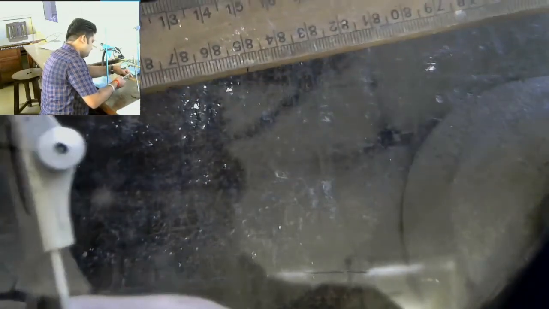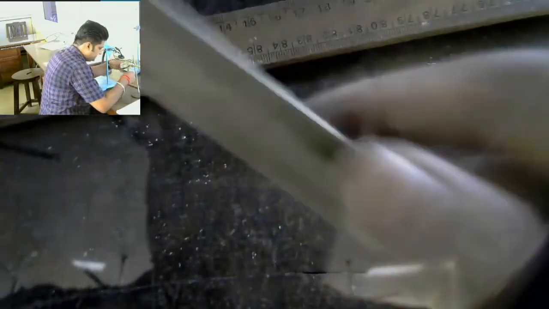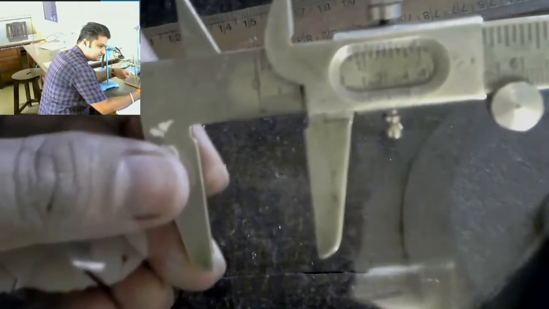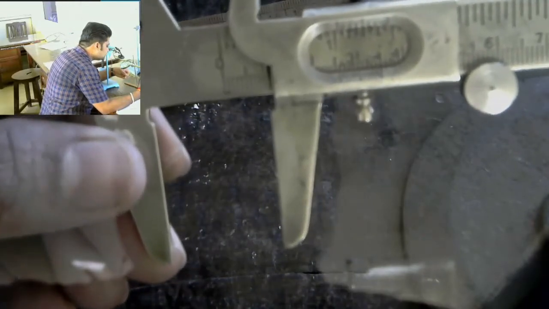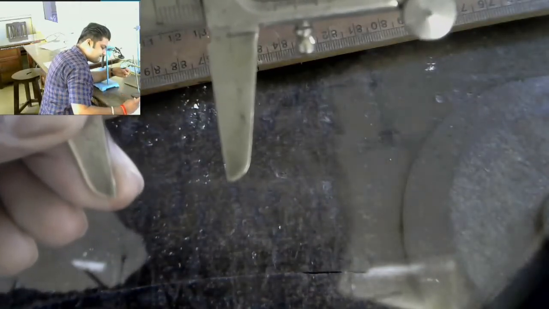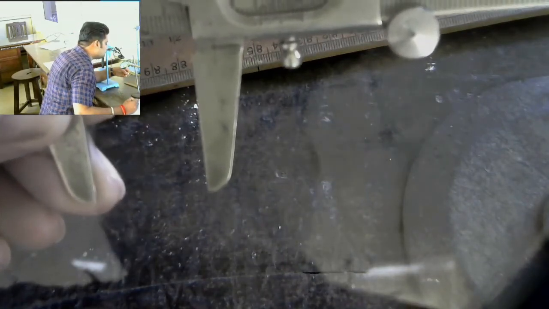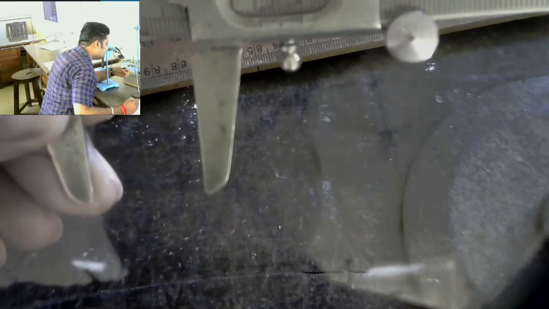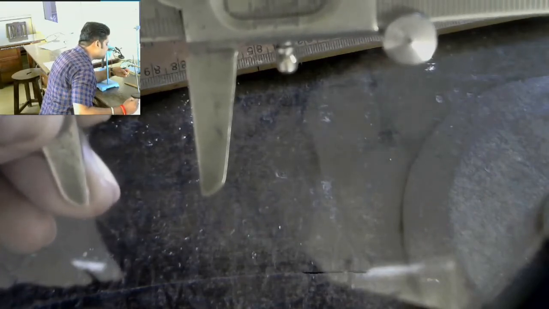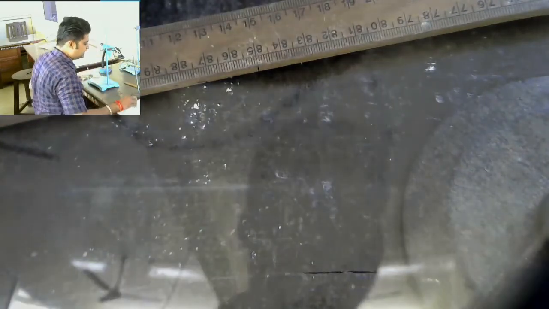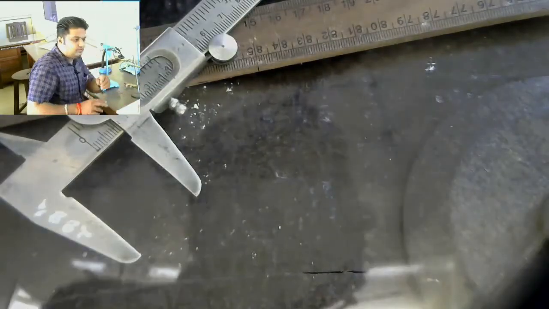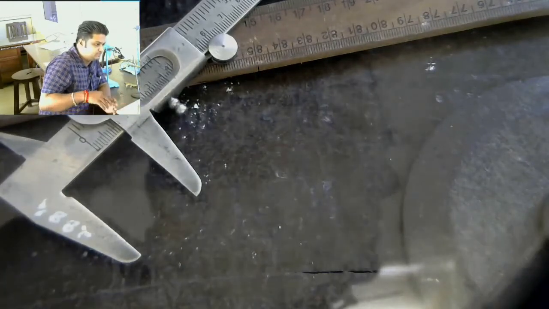All right, so let's take the third one. Push it in, and let's take the reading here. I hope you can see on the screen. It is 2.6, and the coinciding reading, at least what I could see, is around 8. All right, so I just note it down here. And now we go ahead and do the remaining part of the experiment.